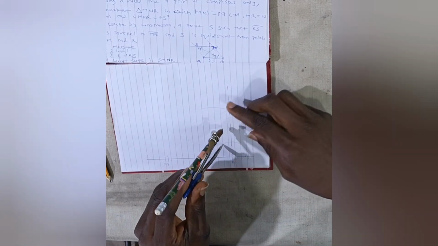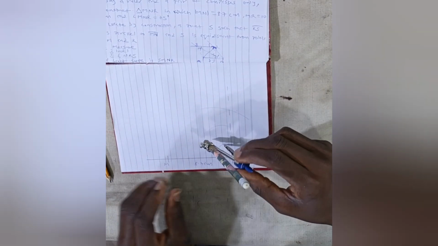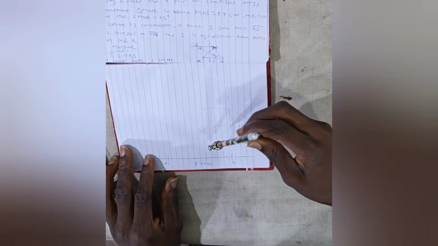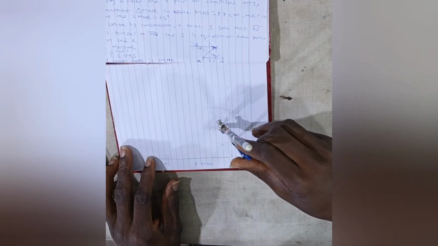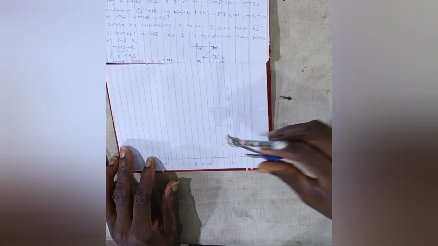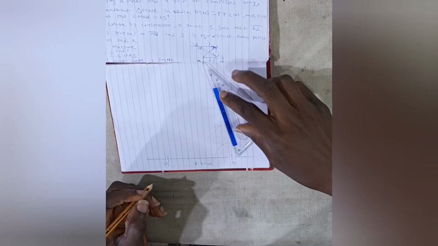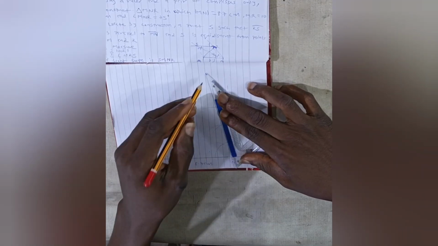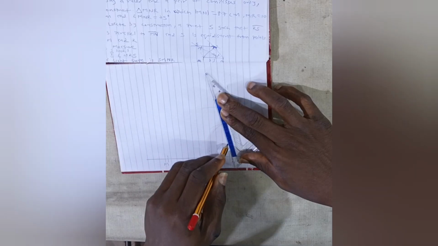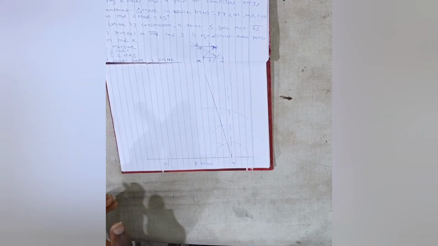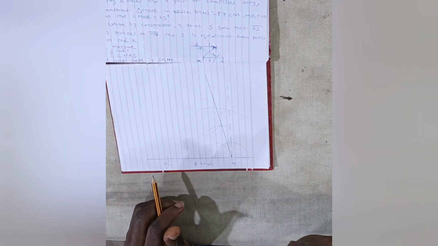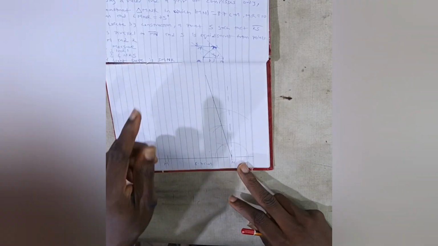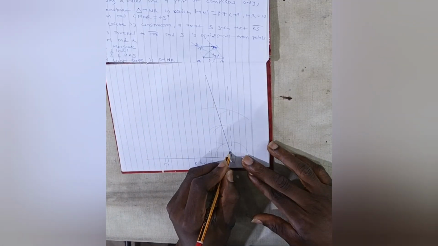So we'll bisect this angle to get our 75 degrees. This is the required angle, so we use a line that is not broken, so we use a complete line. So we've gotten our angle 75 degrees.